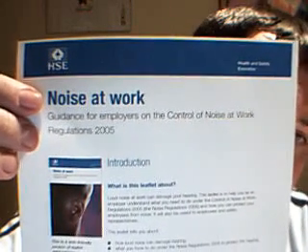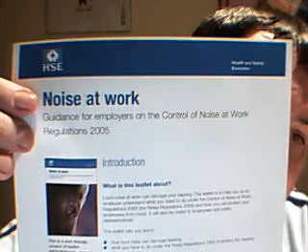As you can see, Noise at Work Regulations 2005. This is the document that I pulled off. I read it through, I understand what it says, but you need to summarise it, otherwise I'll just bore you to sleep while I'm trying to explain it. It's mainly to do with looking at people's hearing, testing them on a regular basis and seeing if the noise within their working environment deteriorates their hearing. This is done through risk assessments and noise evaluations.